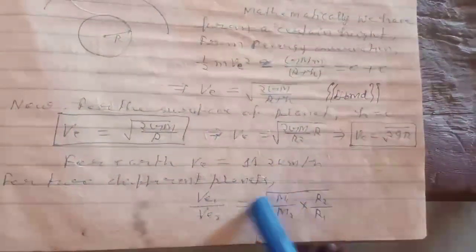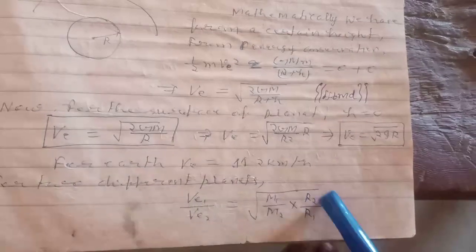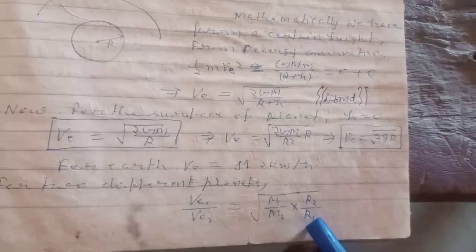For two different planets, vₑ₁/vₑ₂ = √(M₁/M₂ × R₂/R₁), or vₑ₁/vₑ₂ = √(ρ₁/ρ₂) × R₁/R₂ in terms of density.